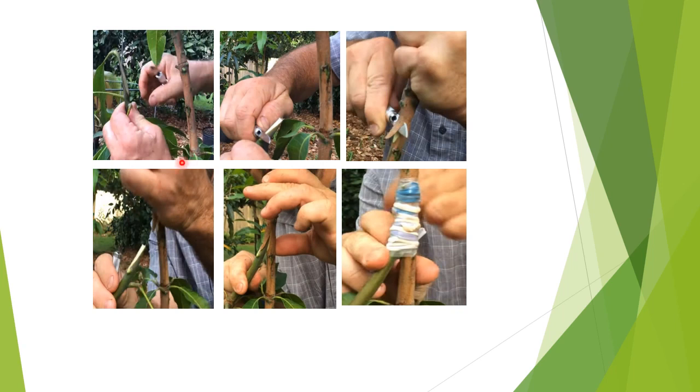Here you will see you are uniting two plants, taking one plant and making the cambium portion exposed, and at the same time on the other plant, the rootstock, you are making a tongue type of incision, and then you are putting this into it and wrapping it.